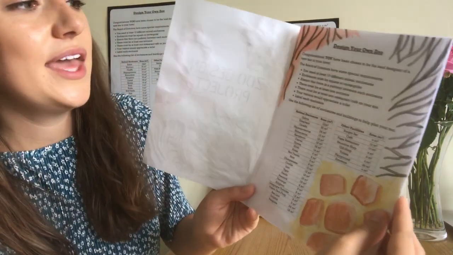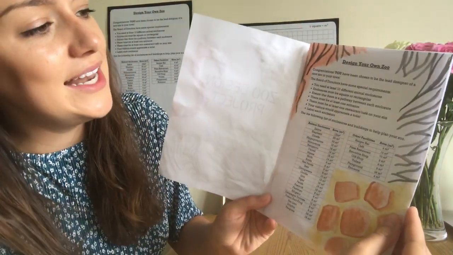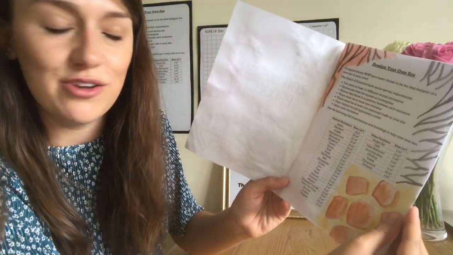Okay, so the first page of the booklet is all about designing your zoo. It says, congratulations, you have been chosen to be the lead designer of a new zoo in your town. The board of directors have made some special requirements though, so there are some rules that you must follow. It says you need at least 10 different animal enclosures. So you can't have a whole zoo of giraffes.